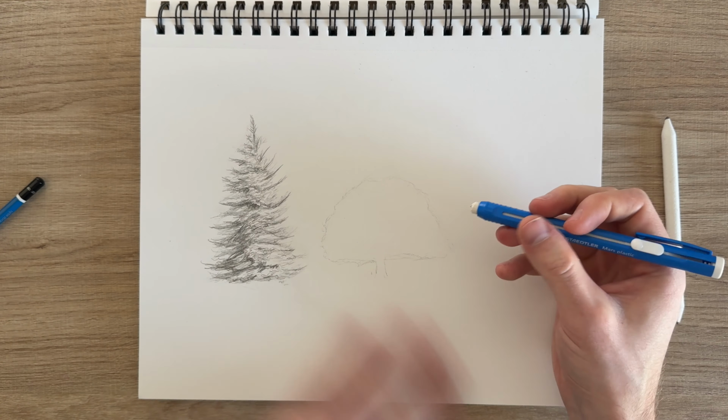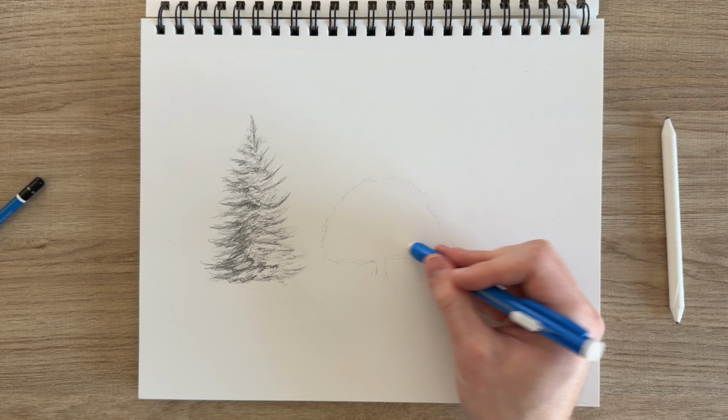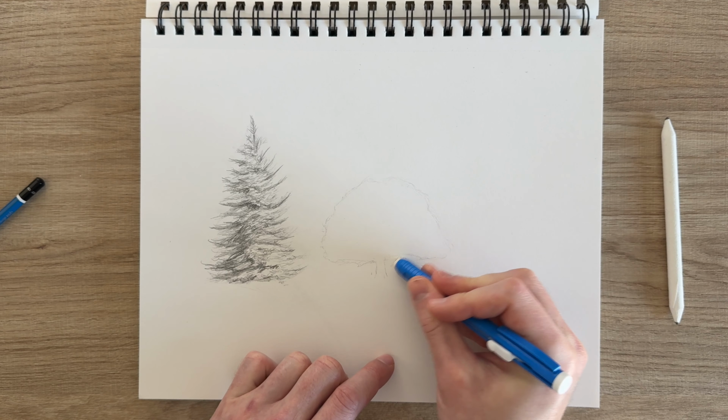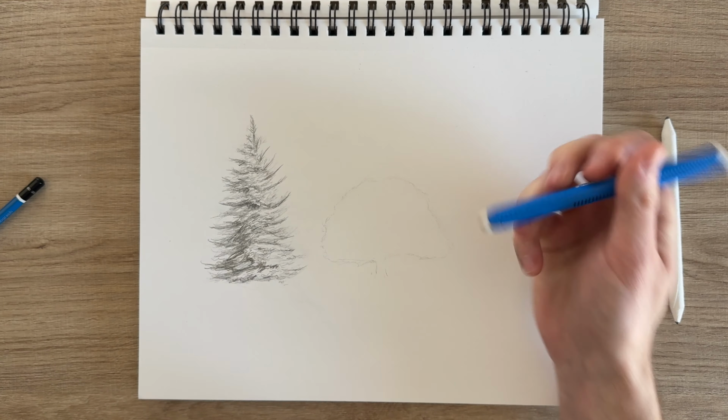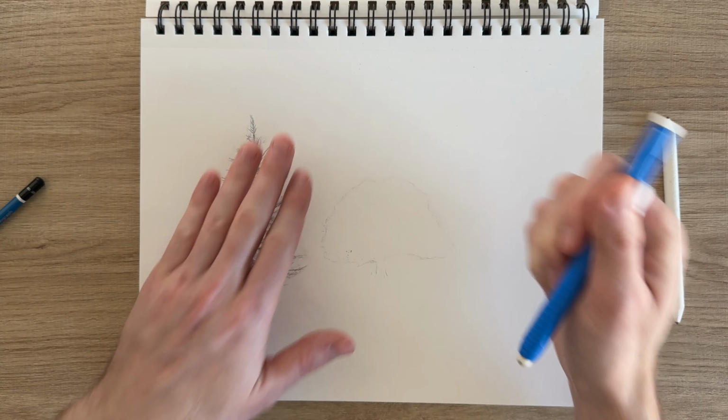If you are really good at estimating shapes and things like that, you can skip that step I just did where I did that initial outline and just take a stab at drawing the shape as it is. But this is a little trick that helps me.